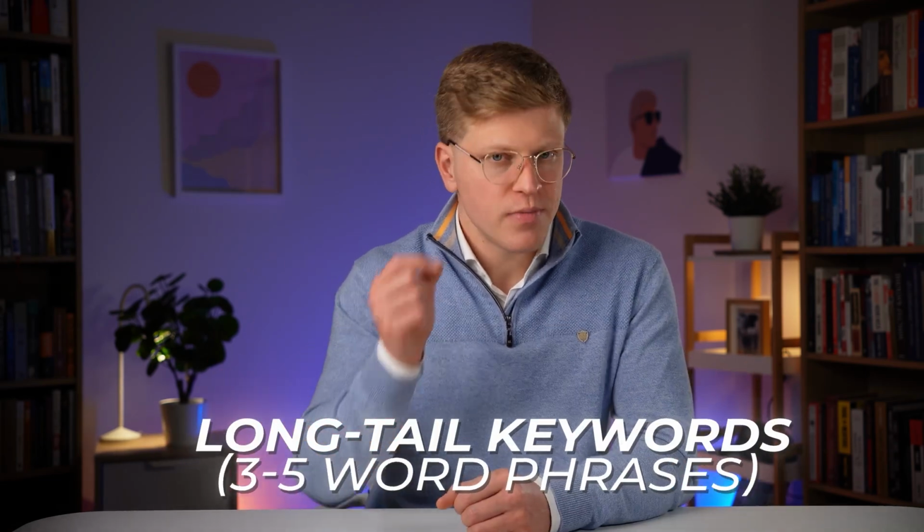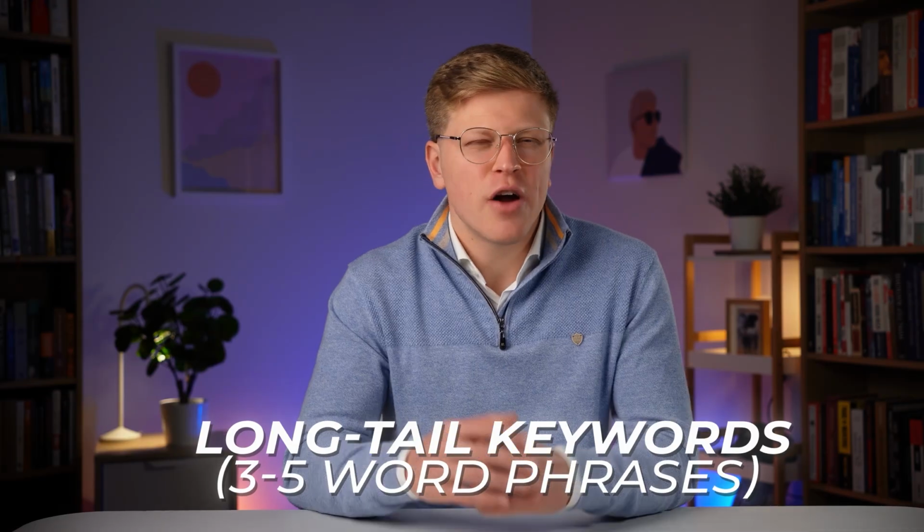Pro tip: don't be afraid to look at longer phrases too. Targeting long-tail keywords, 3 to 5 word phrases that are very specific, is a good choice. They will have a lower search volume but are easier to rank for and often have a high conversion rate.